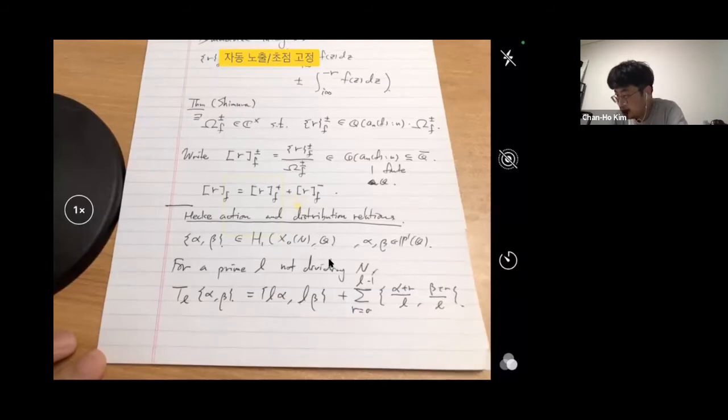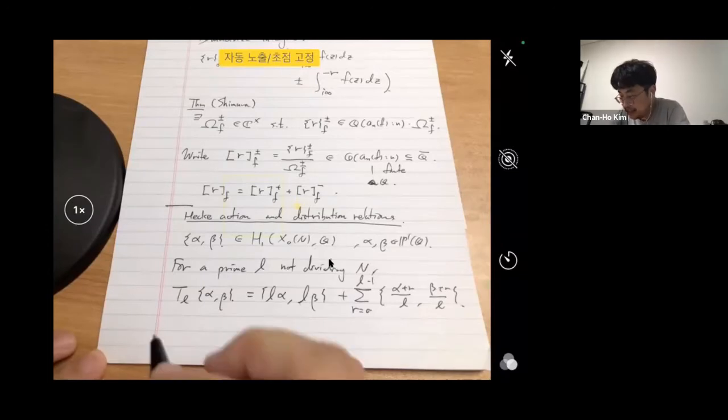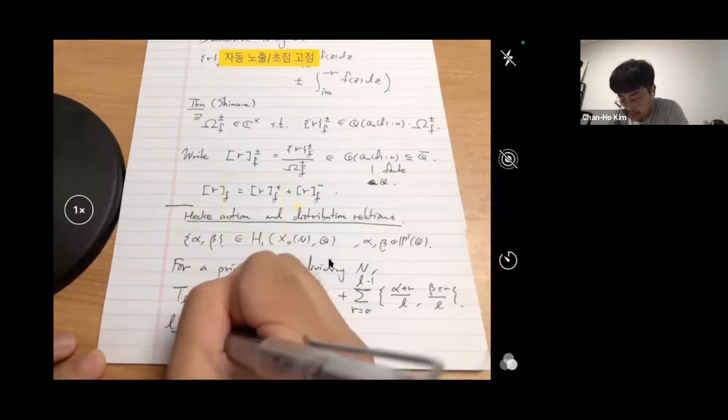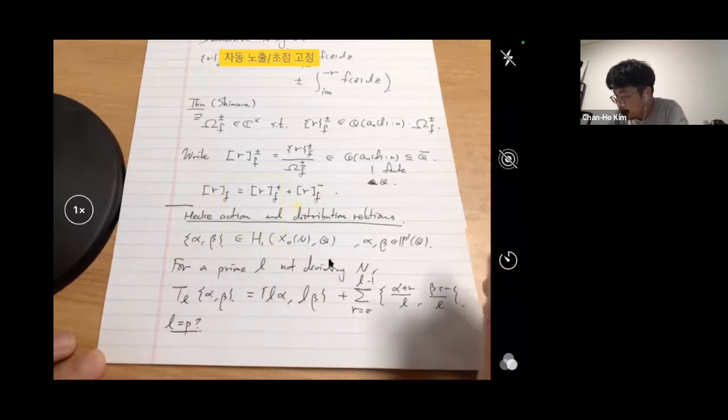In fact, in order to really have the Riemann sum relation, especially when l equals p, we want to remove this part, because this one really gives some distribution relation.